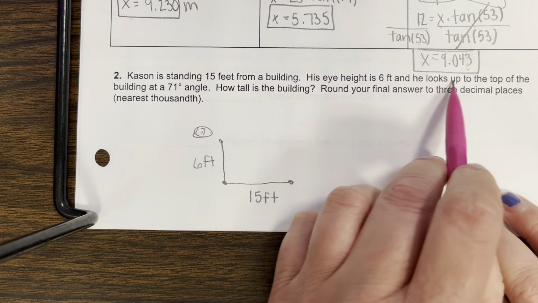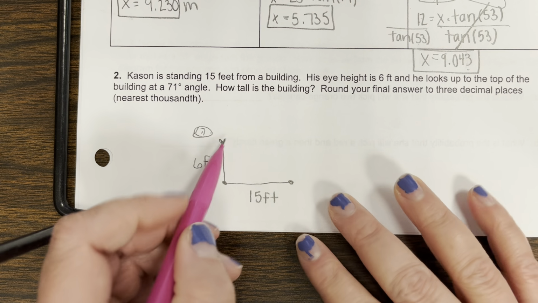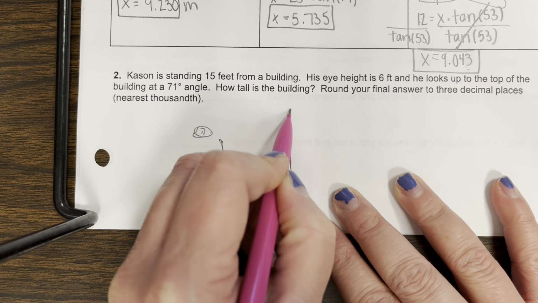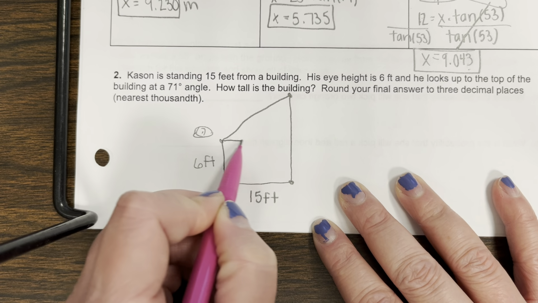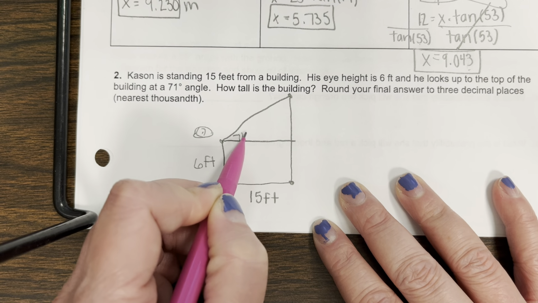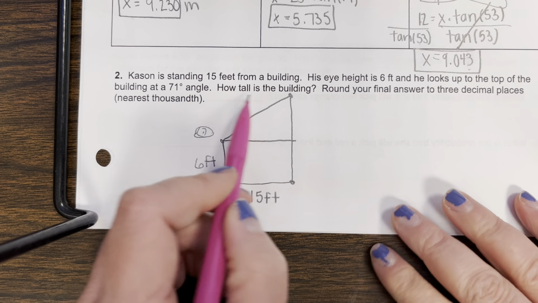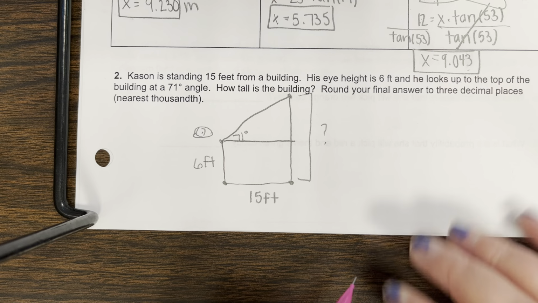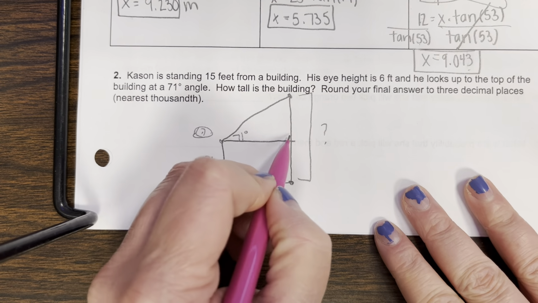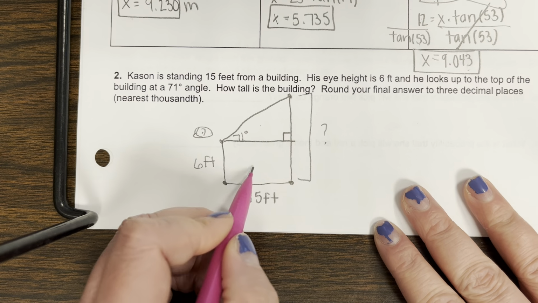And he looks up to the top of the building at a 71-degree angle. So the top of the building is probably up here somewhere, definitely taller than him, at a 71-degree angle. Okay, and then it says how tall is the building? So this is the question mark that we want. So looking at this picture, we end up with a right triangle and a rectangle.